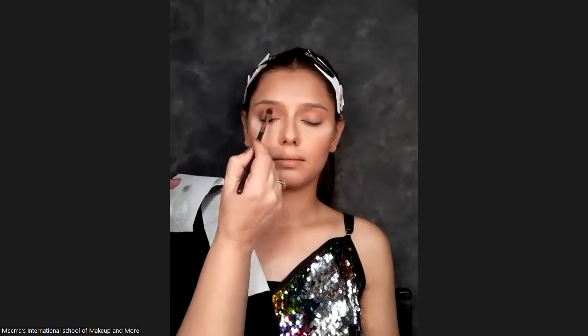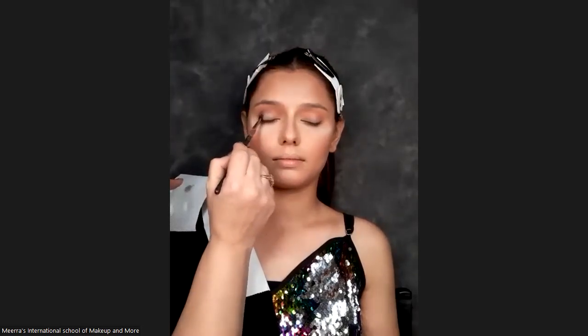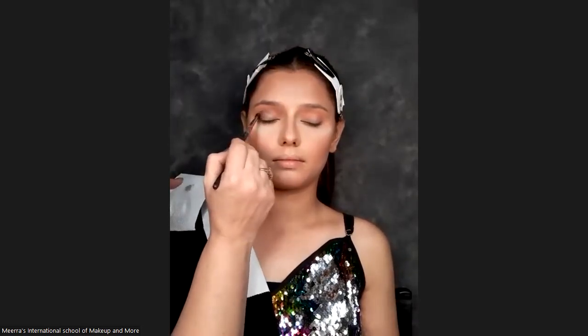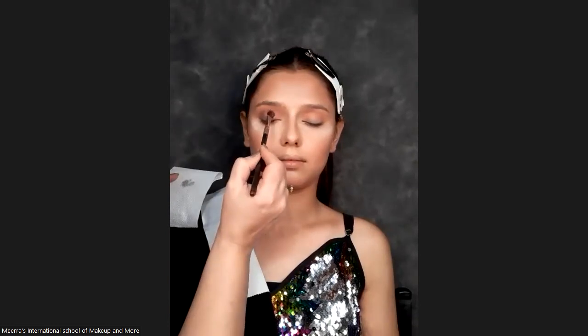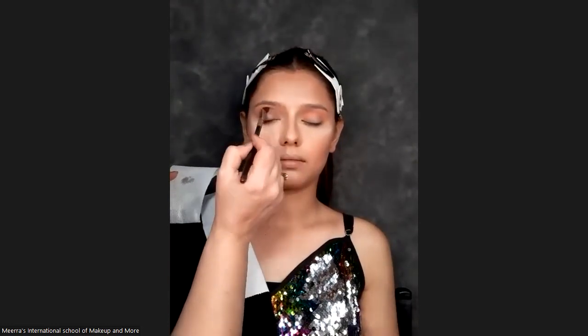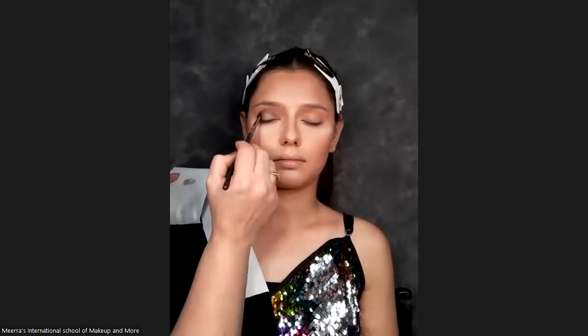I'm doing this on the socket area. So as I want more and more product, I keep changing my brushes. And as for the area, the shapes also I keep changing.